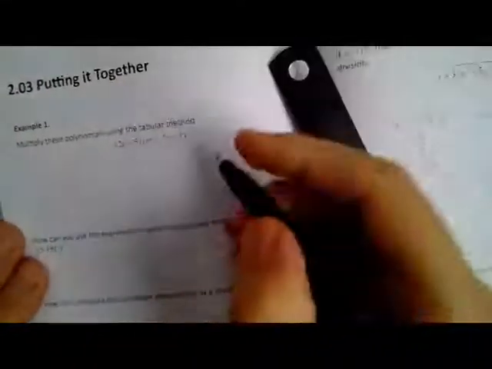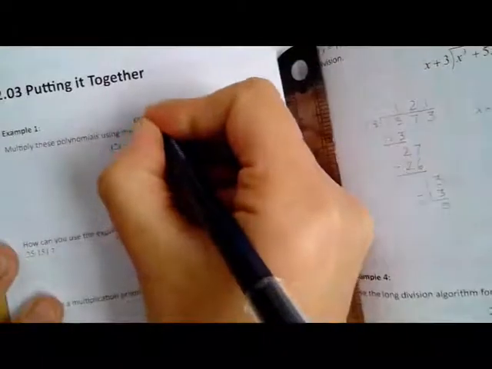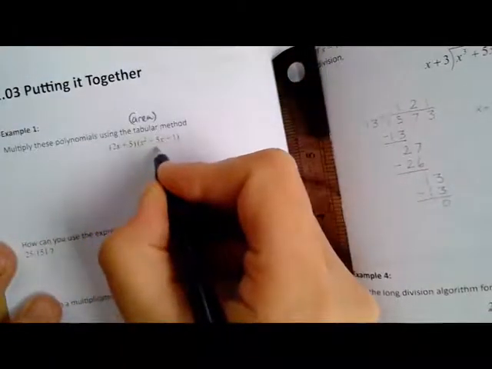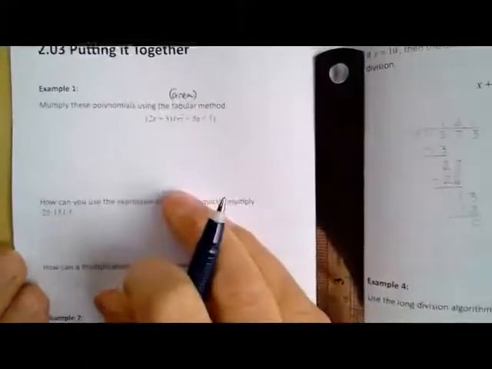So we're going to begin with a focus on something they've already done, which is multiplication. So taking a moment, multiply using the table method, otherwise known as the area method, 2x plus 5 times x squared plus 5x plus 1. If this is familiar, it is because we've done it before.